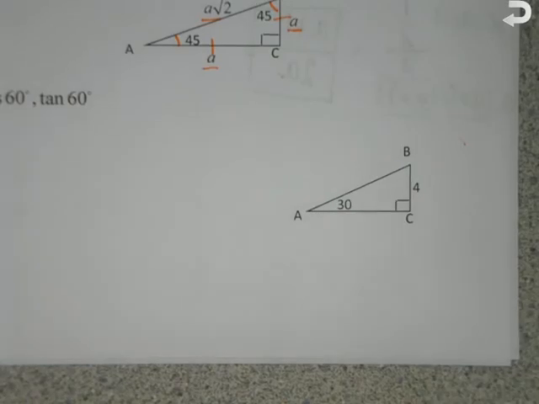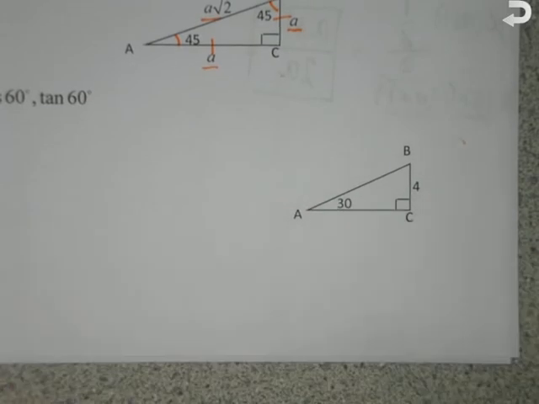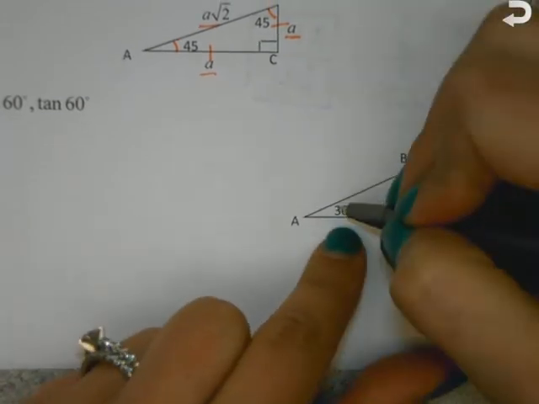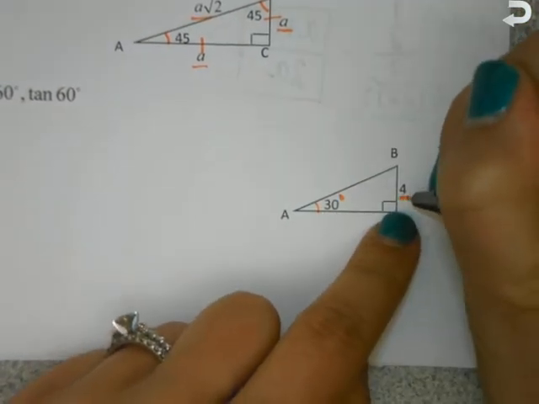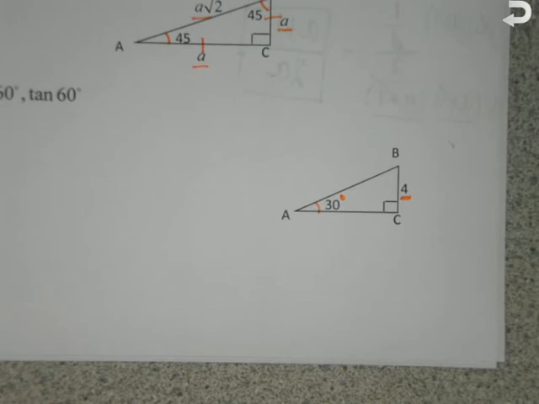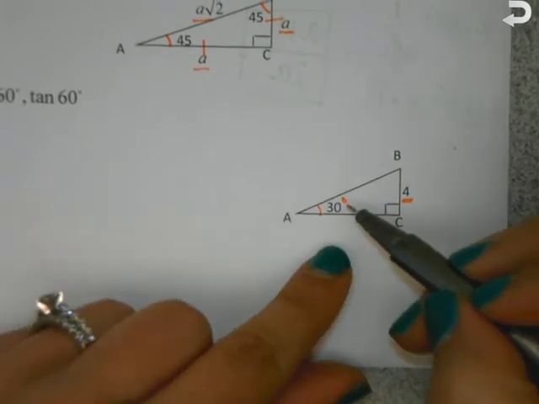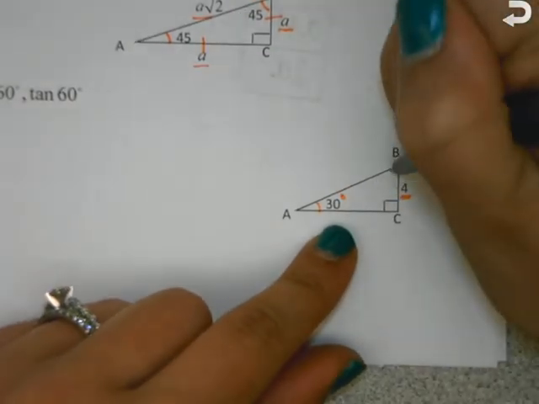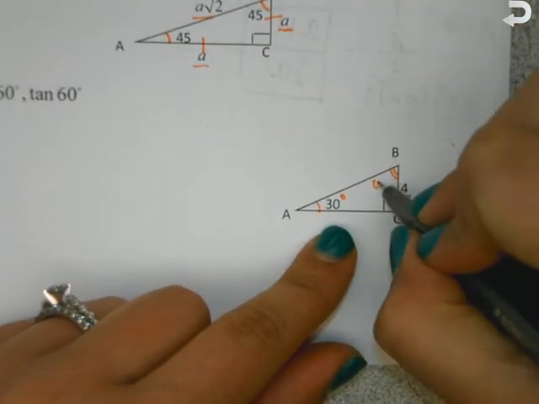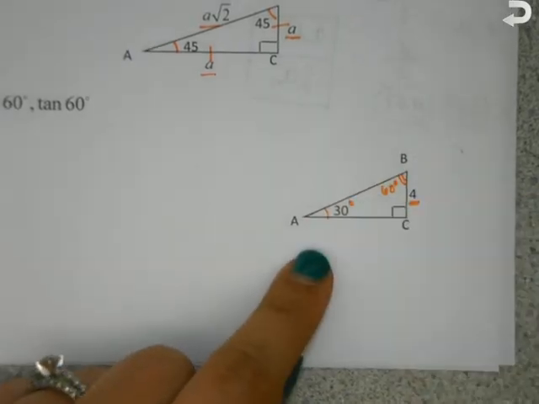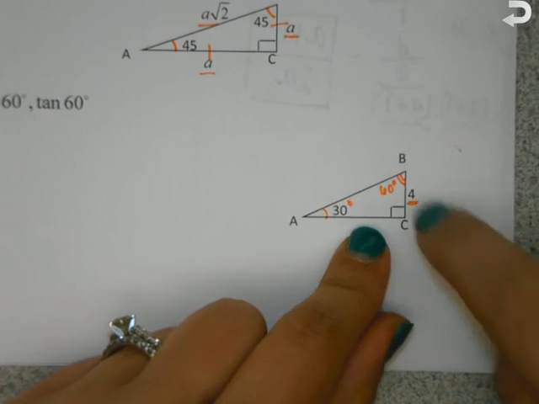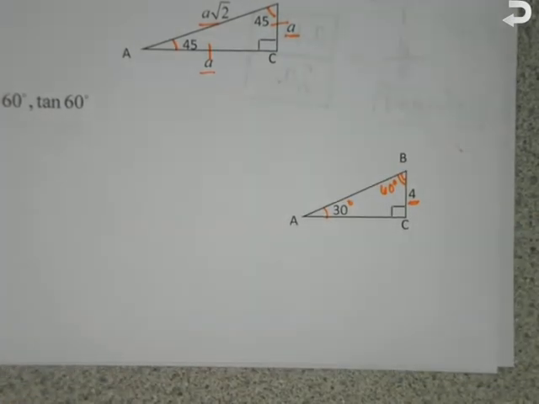So the triangle for the last example that we're going to do, we have triangle ABC. The 30 degree angle is at angle A, and the opposite leg to that is 4. So if we know that this angle is 30 degrees, we know that angle B has to be 60. I want you guys to try and fill out the other two side lengths on your own. So give me the other side length and the hypotenuse using a 30, 60, 90 triangle.